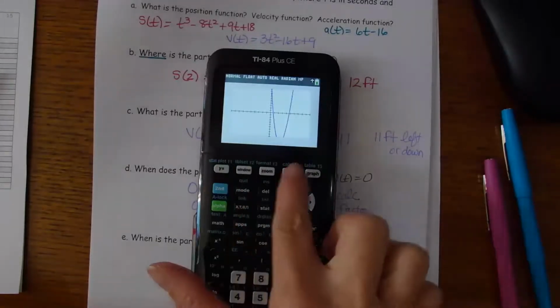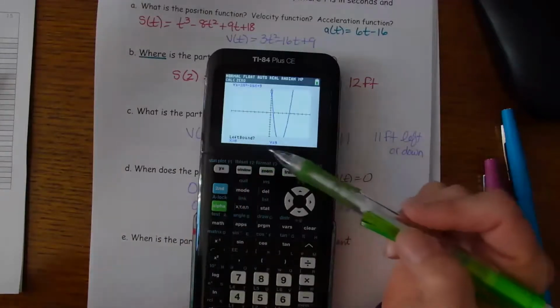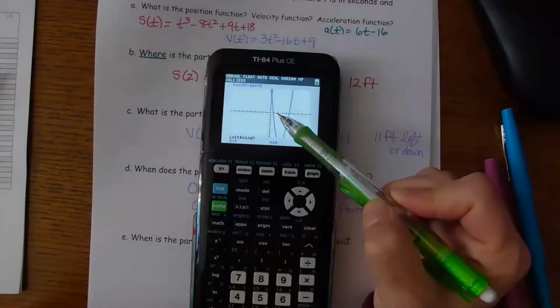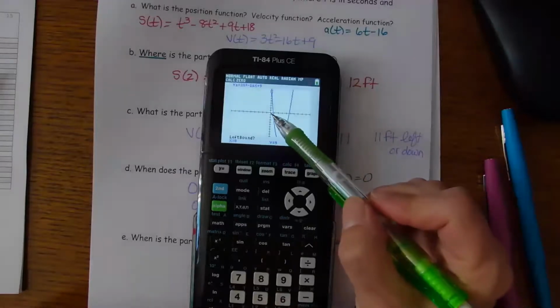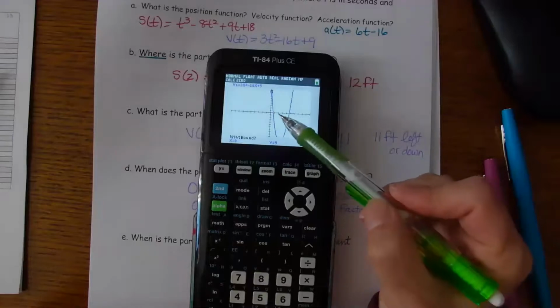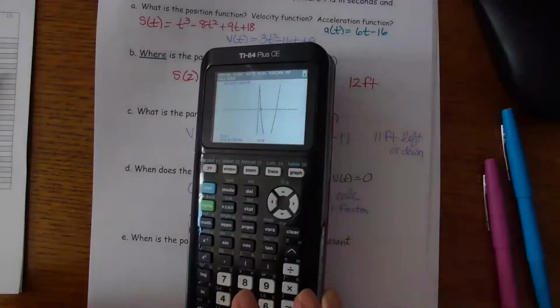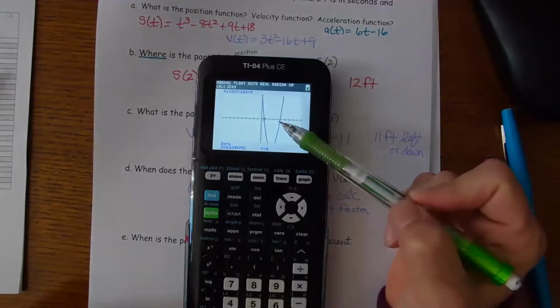So you're going to go second, calc, 0. Now it says left bound. What you have to tell your calculator is a number on the left and a number on the right. So you can see the zero is to the left of this intersection. So 0. And you can see that 2 is on the right. So 2, enter. Then it will say guess, and you hit enter. And it's 0.6390.